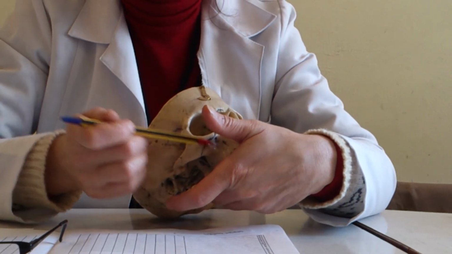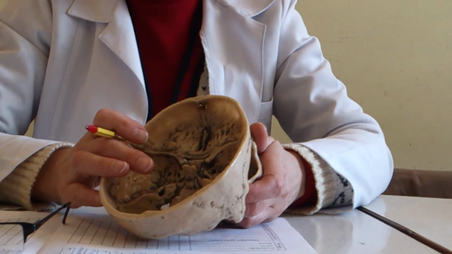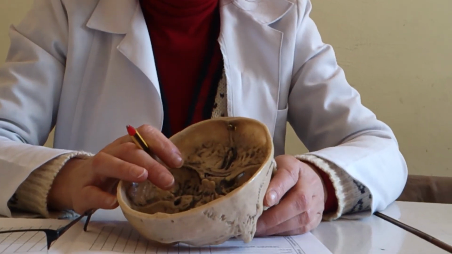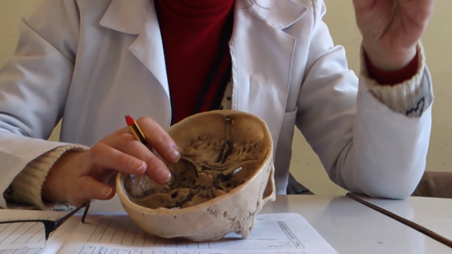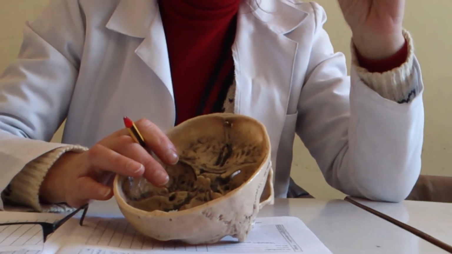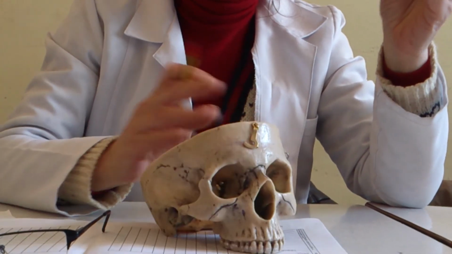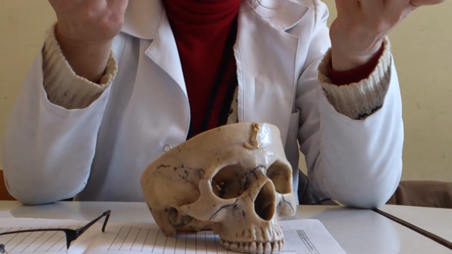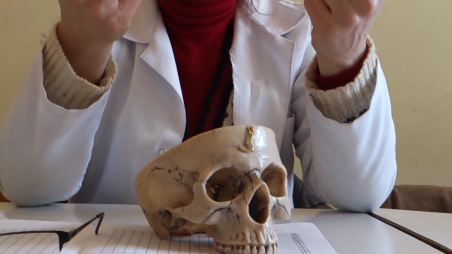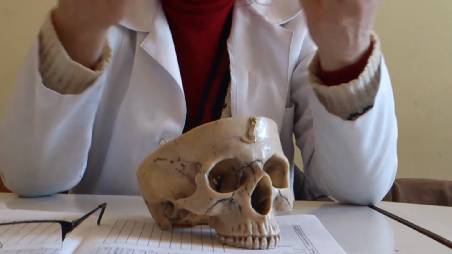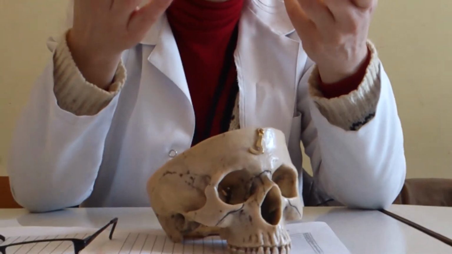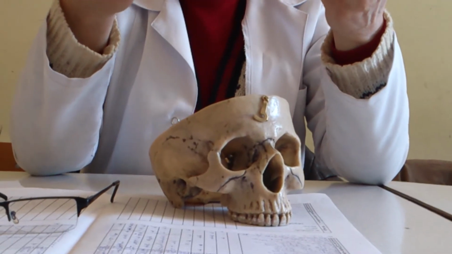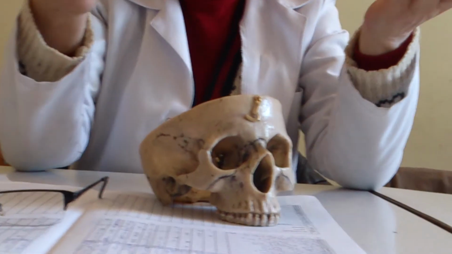Inferior nasal meatus is not for transmission of air. In the inferior nasal meatus opens the nasolacrimal canal. Why is it called so? What does lacrimal mean? Part of the lacrimal bone. What will that canal be for? For transmission of what? Tears.